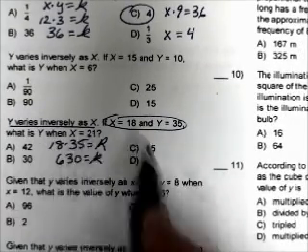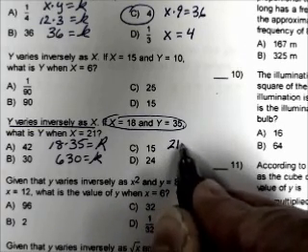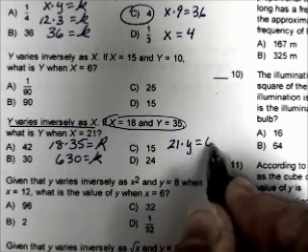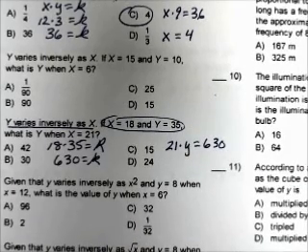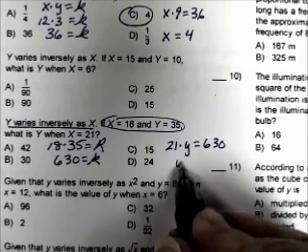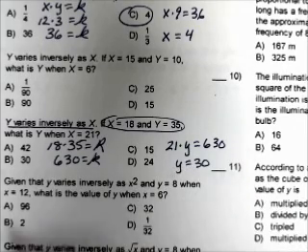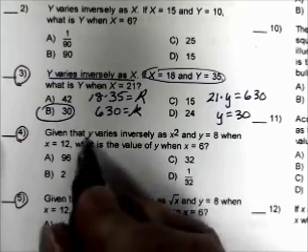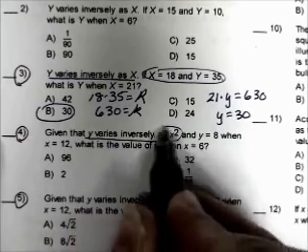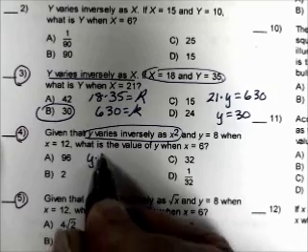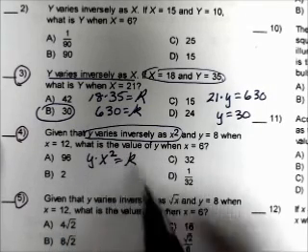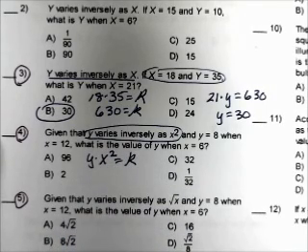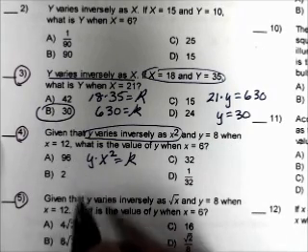And what is y when x is 21? Well, 21 times y has to equal 630. So take 630 and divide it by 21. And that is 30. Number 4. Given that y varies inversely as x squared, all right, that means y times x squared is equal to a constant. And y equals 8 when x is 12.